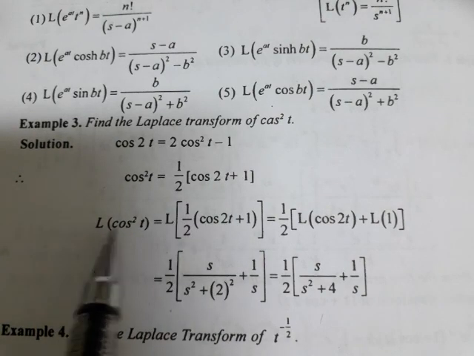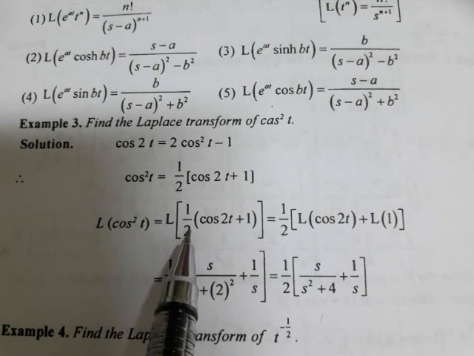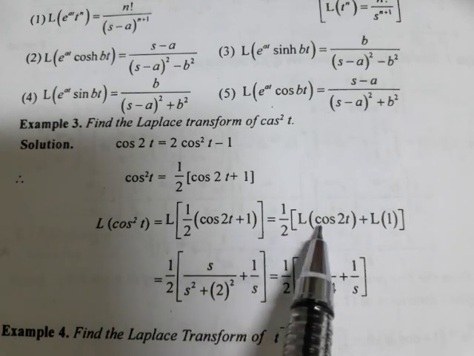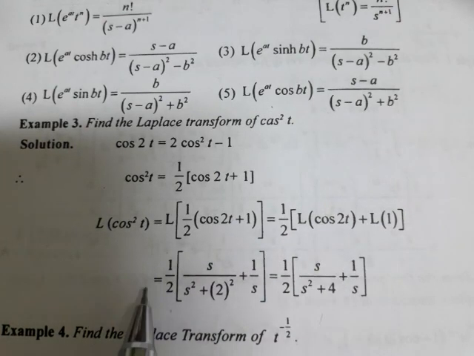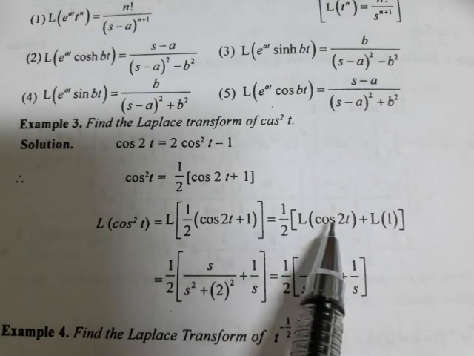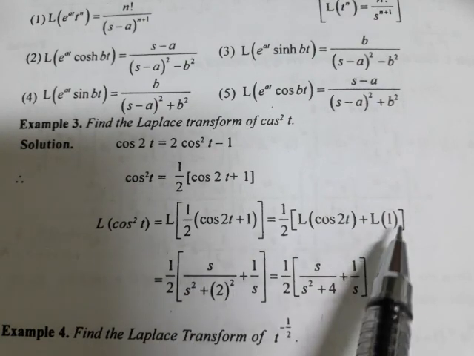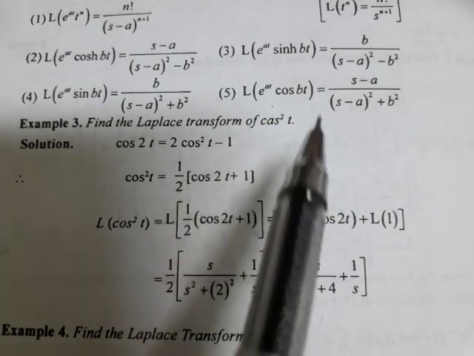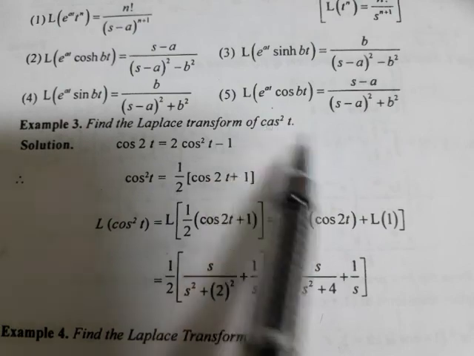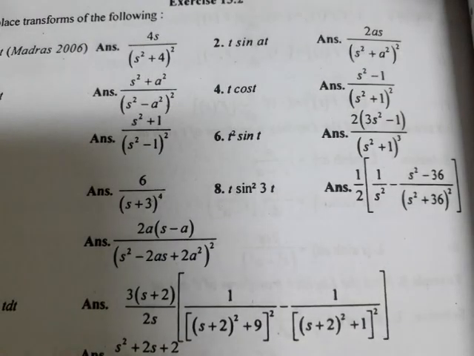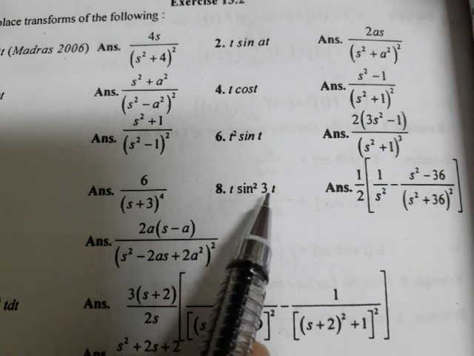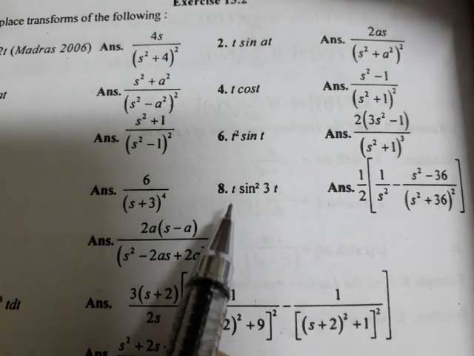Now L of cos square t, using the linear property, is 1 by 2 (L of cos twice t plus L of 1). Here L of cos twice t gives s by s square plus 2 square, and L of 1 gives 1 by s. In this way we can calculate it. So use this procedure to solve these questions. First find L of sine square 3t, and then apply the multiplication by t formula.